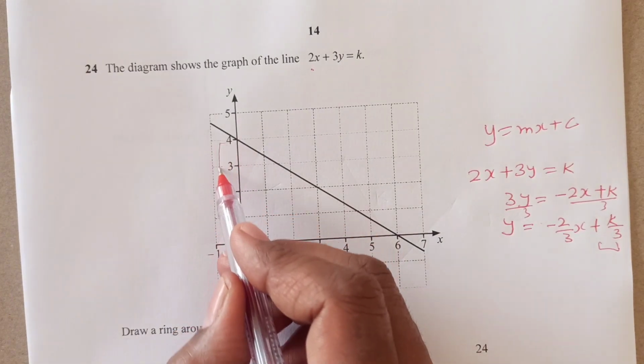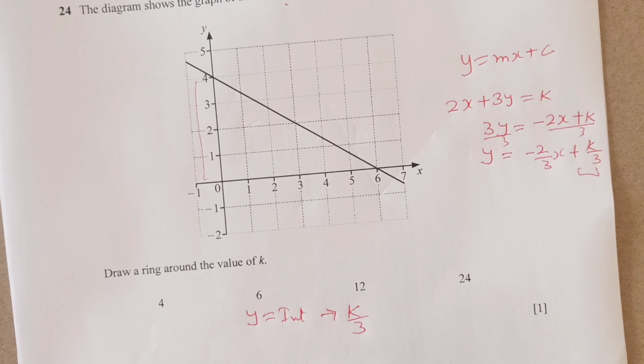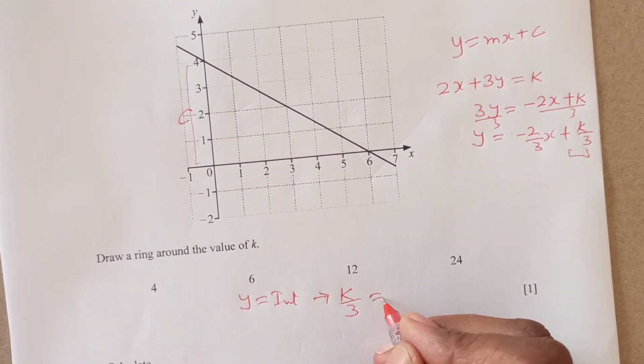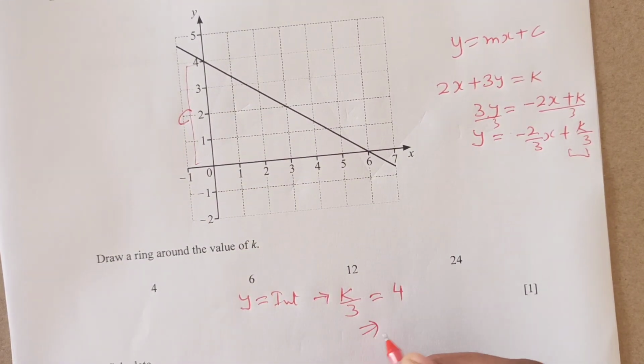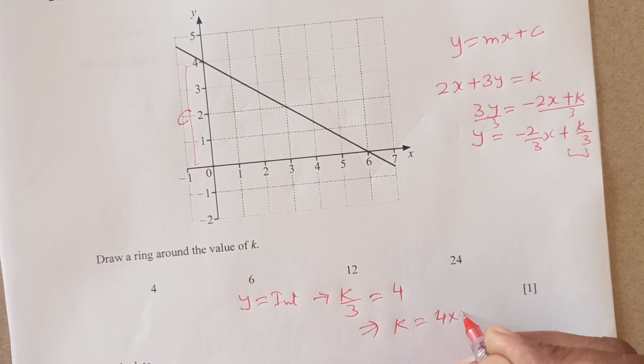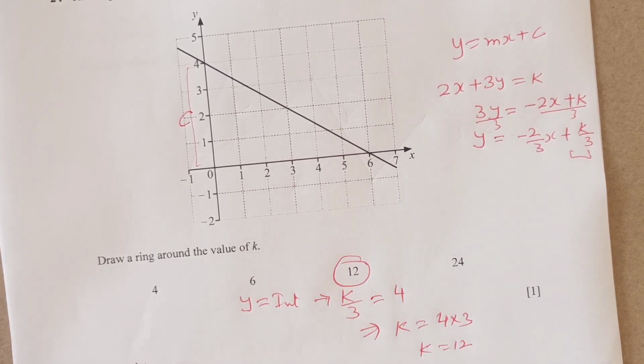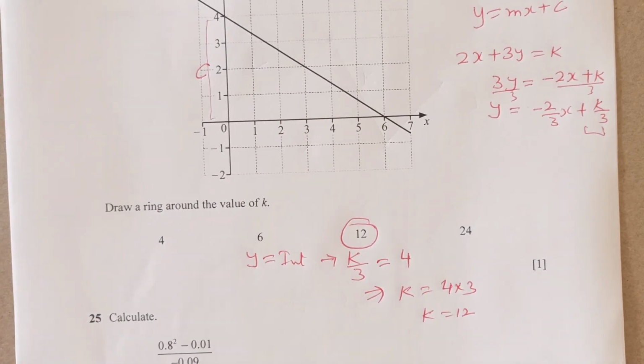But from the diagram we have the y intercept as 4. So this is c, which is equal to 4. So from here k is equal to 4 times 3, which is 12, right? So we have to put a ring around 12.